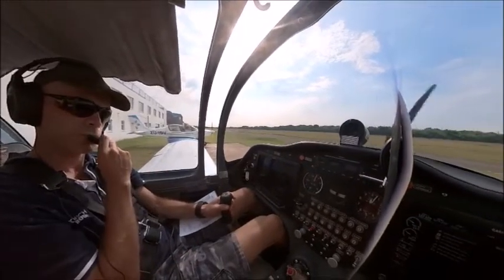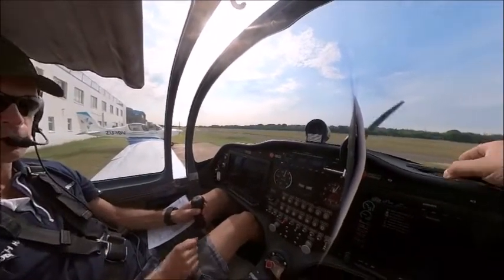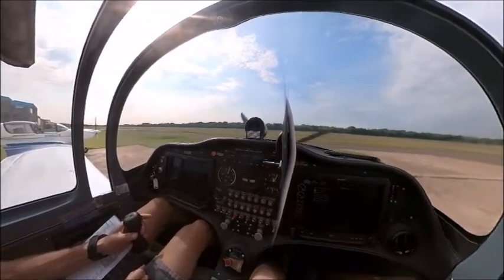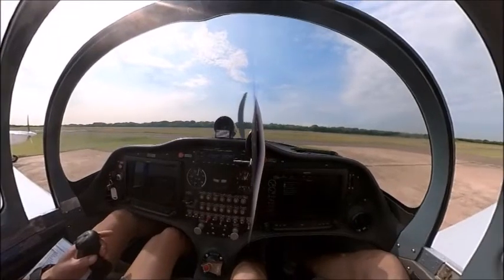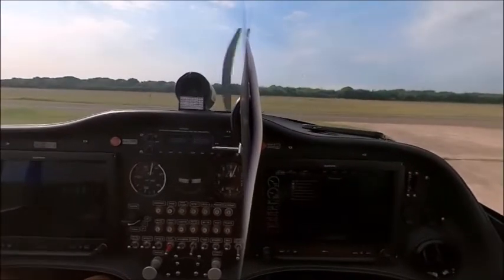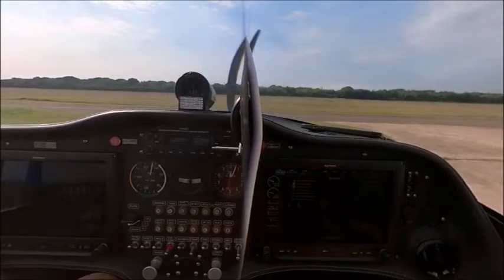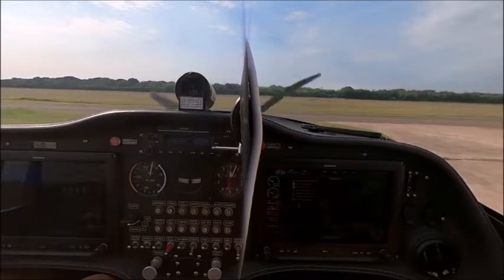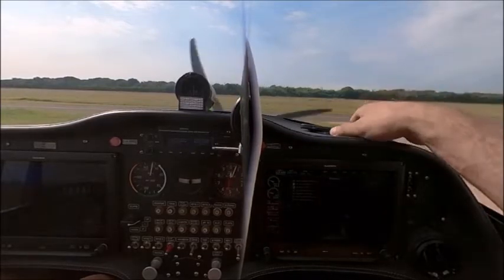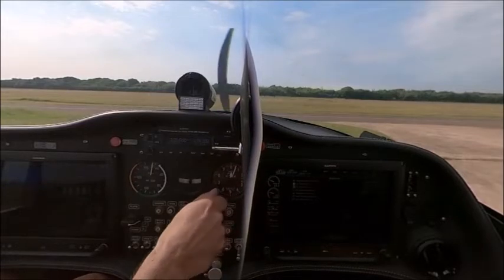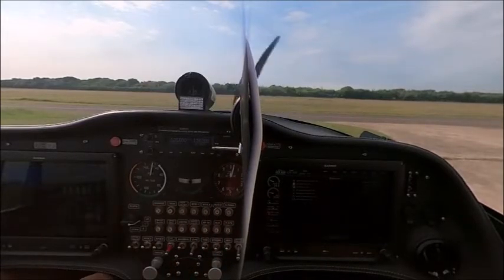Virginia Tower, Zulu Uniform Sierra Tango Foxtrot, good day. Zulu Uniform Sierra Tango Foxtrot, Virginia Tower, good day. Virginia Tower, Sierra Tango Foxtrot has 2 souls on board, 5 hours fuel endurance, and will be heading towards the general flying area, requesting taxi instructions. QNH 1016, runway 23 in use, report at holding point. QNH 1016, report at holding point 23, Sierra Tango Foxtrot.